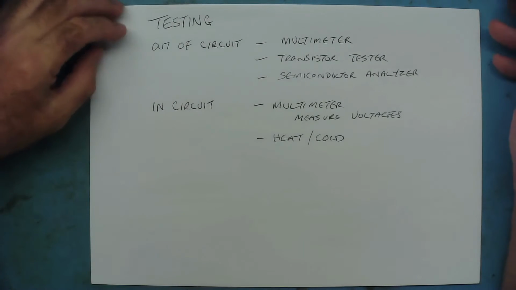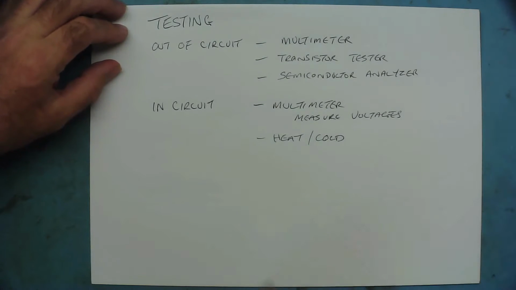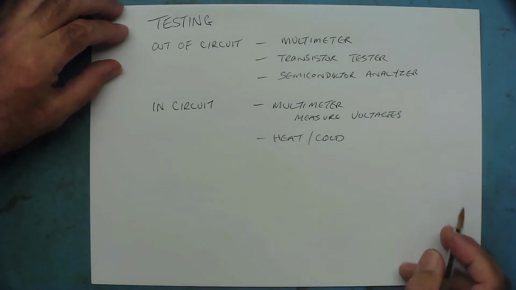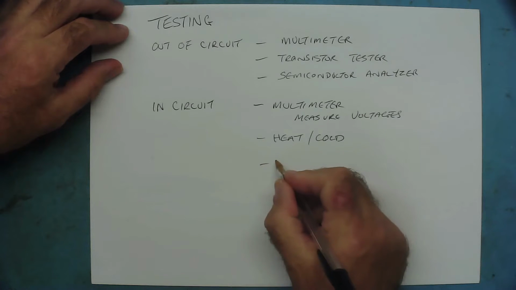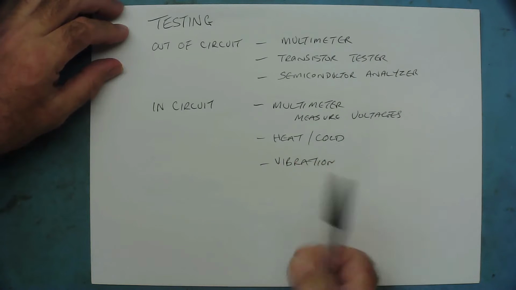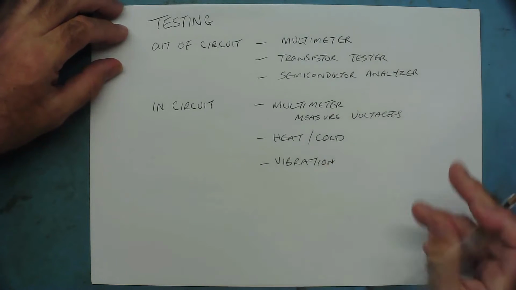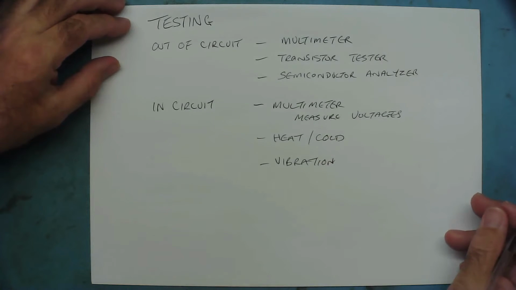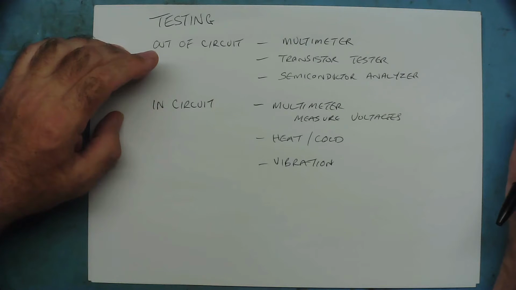So heat and cold. In fact, it's all heat. It's just the amount of heat or the lack of heat, the positive or negative application of heat. Another way you can test them in circuit is effectively vibration. Just tapping on one sometimes will cause problems. It's another troubleshooting method. But really, those are the main ways you can test the transistor in circuit.